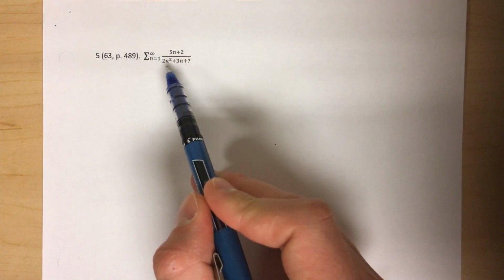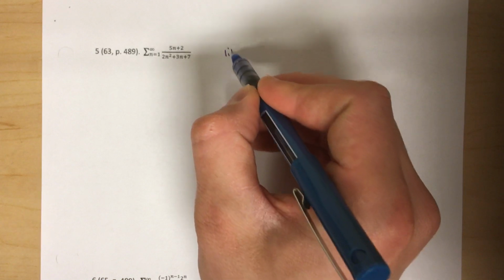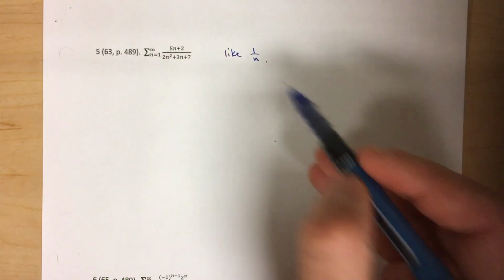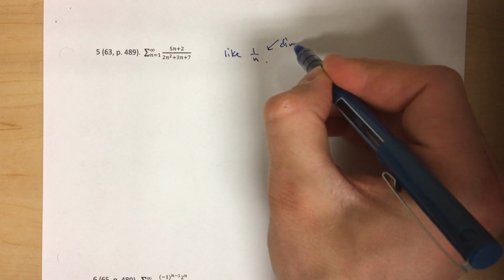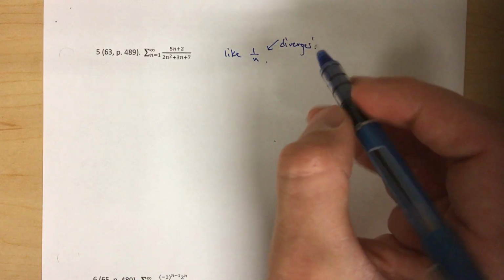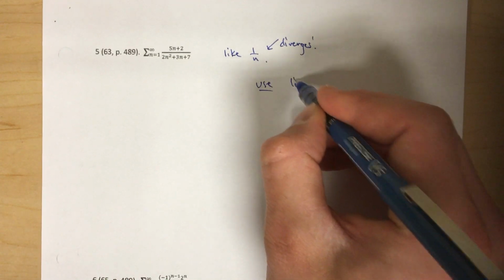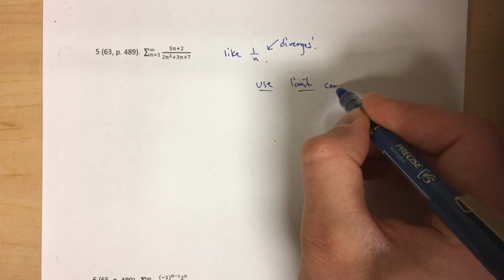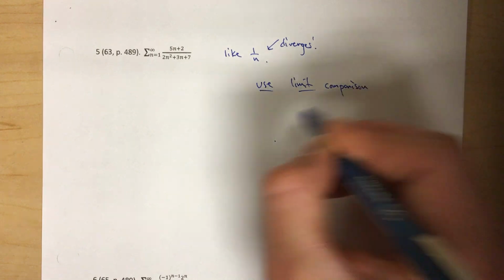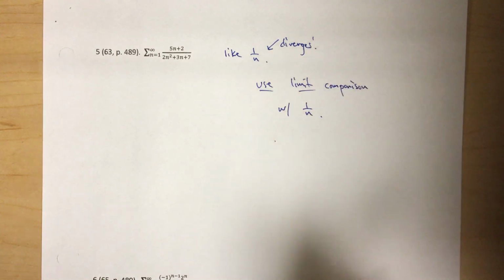Cool. Okay, what do we have? Well, we've got 4 more problems. Not too many. 7 minutes in here. 5n over 2n squared. You don't need me to do that problem. I mean, come on. This thing behaves basically like 1 over n, which diverges. So how about you just use limit comparison with 1 over n. You'll have good success with that.